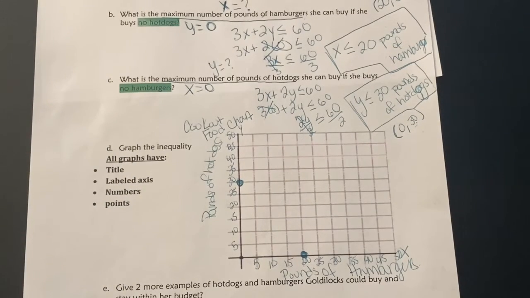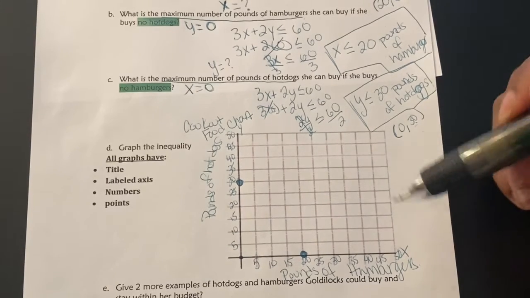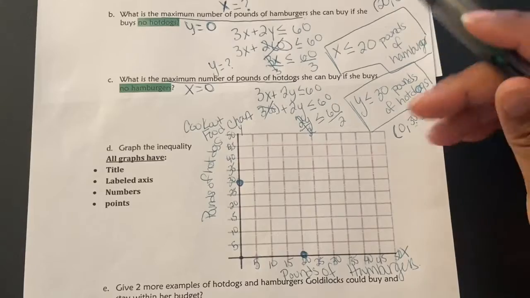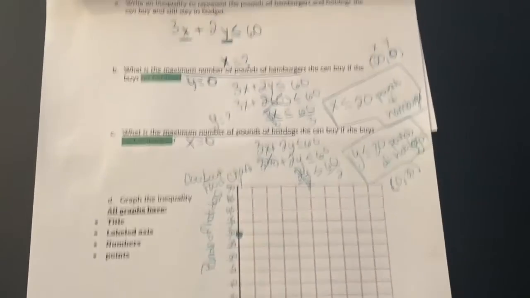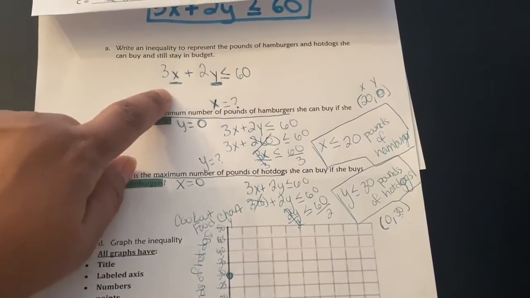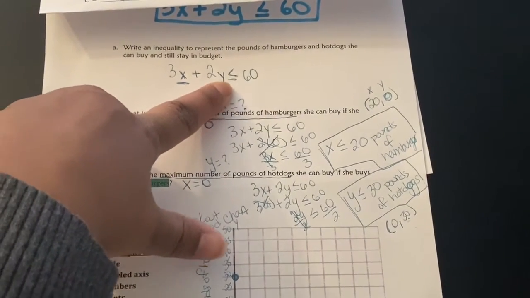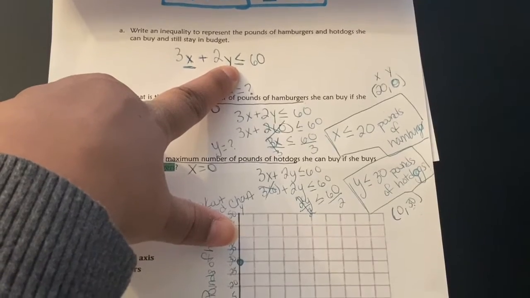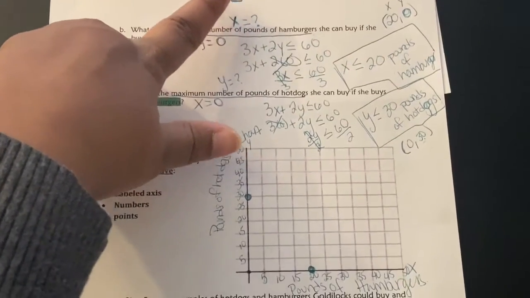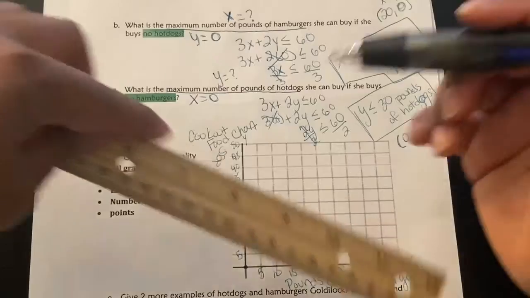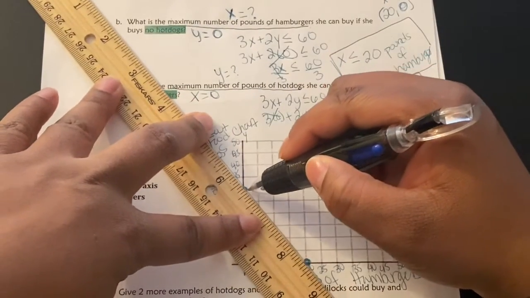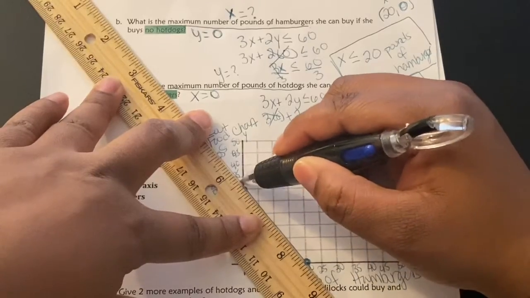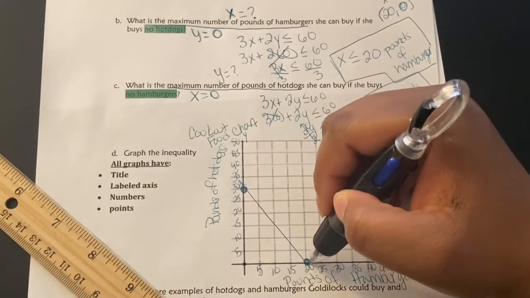This is exactly why I taught you that skill in the past couple of classes. Our inequality was 3x plus 2y is less than or equal to 60. That less than or equal to means it's going to be a solid line. So take your ruler, always use your ruler, and connect your x and y intercepts with a solid line.